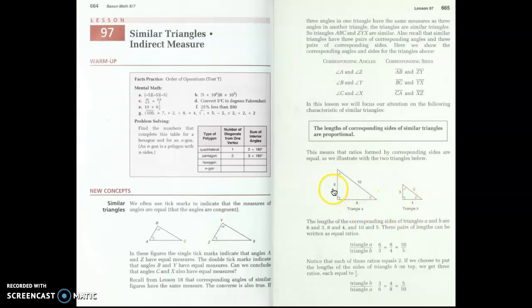So we're going to go ahead and write a ratio and see if all three sides are equivalent.